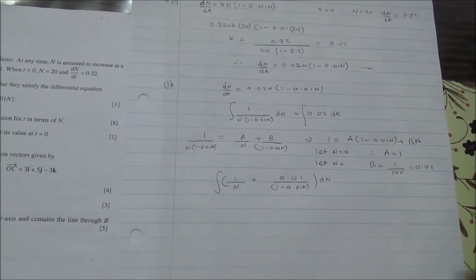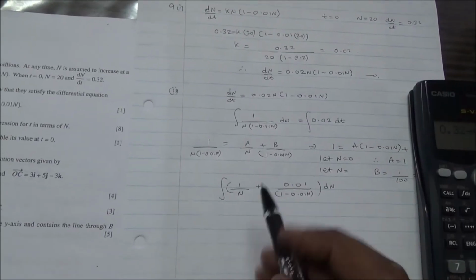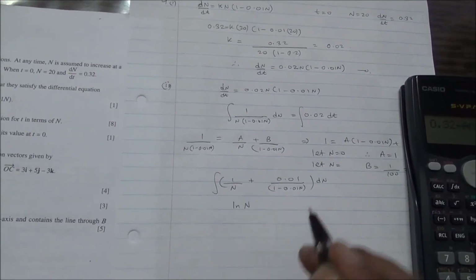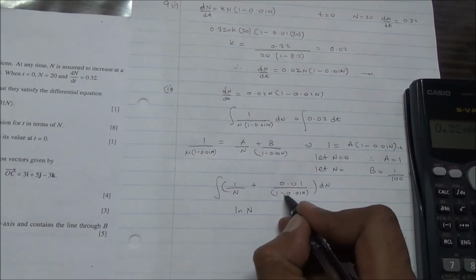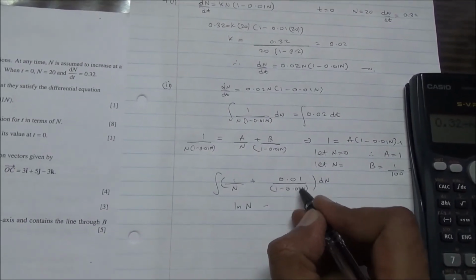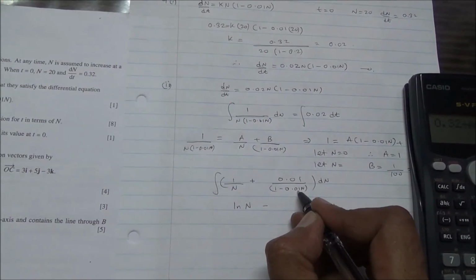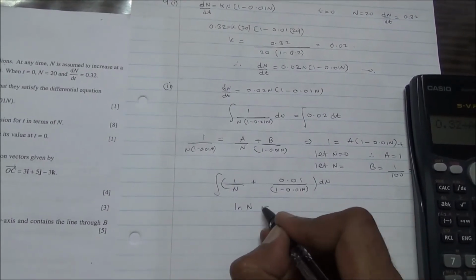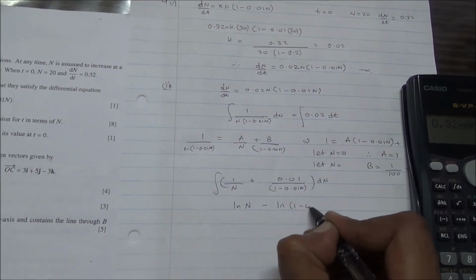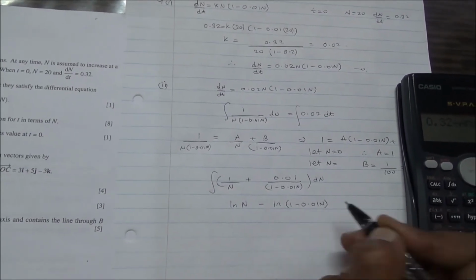So let's do the integral of 1 over n. That's going to be ln n. We got a minus here, minus 0.01 divided by 0.01, which is 1, and then there's a minus. So that's going to be ln(1 - 0.01n).